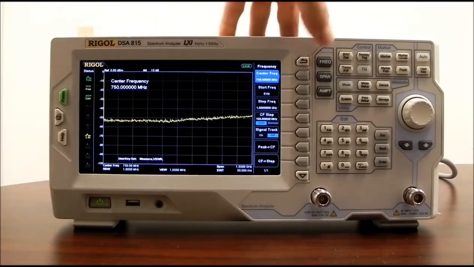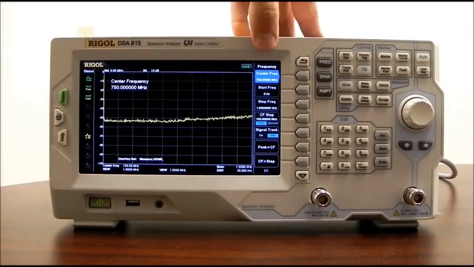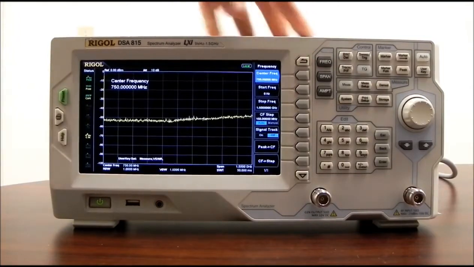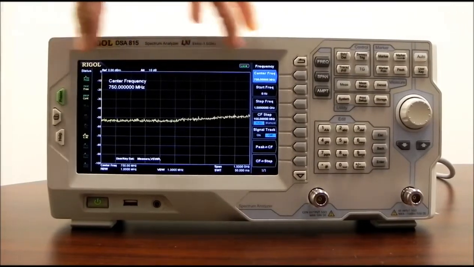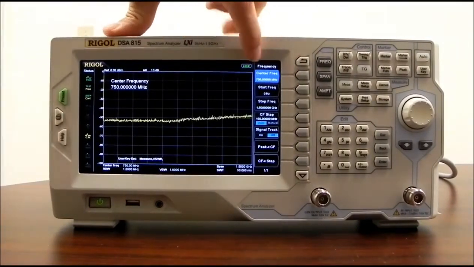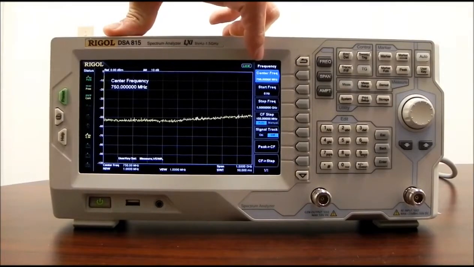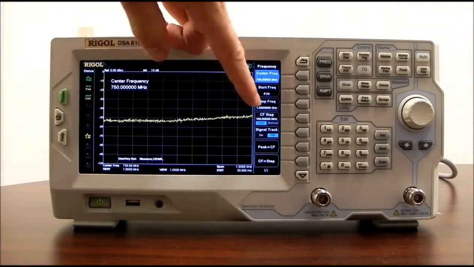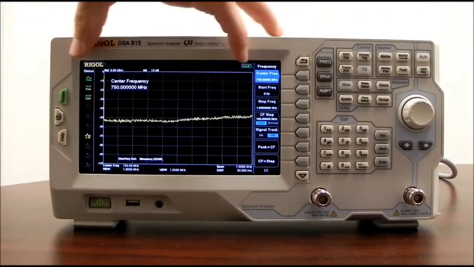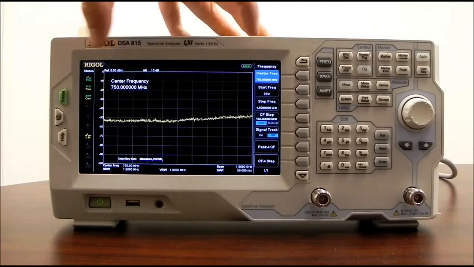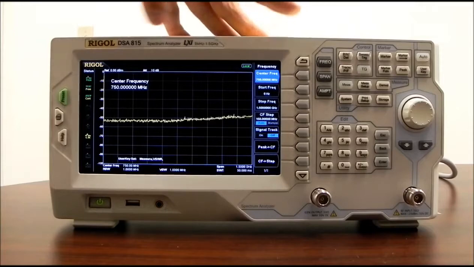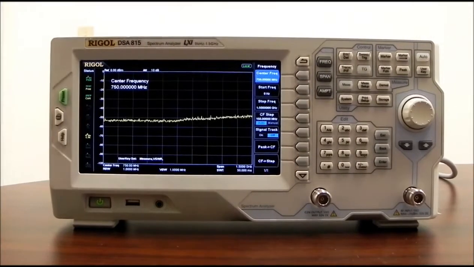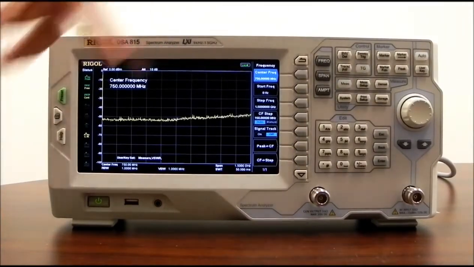Alright, now we'll take a look at the frequency key, or frequency menu. We have center frequency, so we can select the center frequency value, and then it's going to adjust the span accordingly. So if we set our center frequency, in this case 750 megahertz, our start frequency is 0, so we're going from 0 to a stop frequency of 1.5 gigs. So we're doing a full span of the frequency range that is capable of being scanned on this particular instrument. Again, this is a 1.5 gig max, so we're going from 9K to 1.5 gig for each scan.